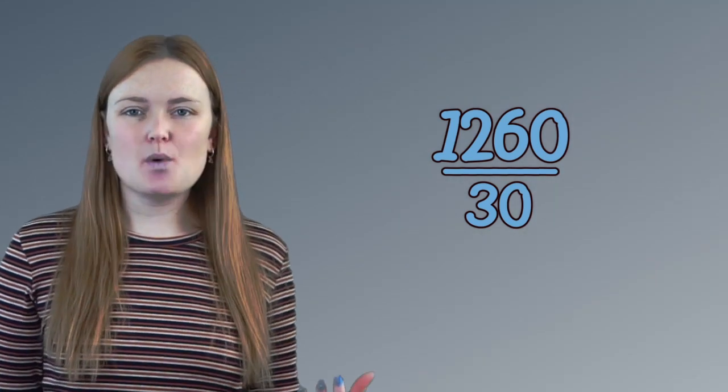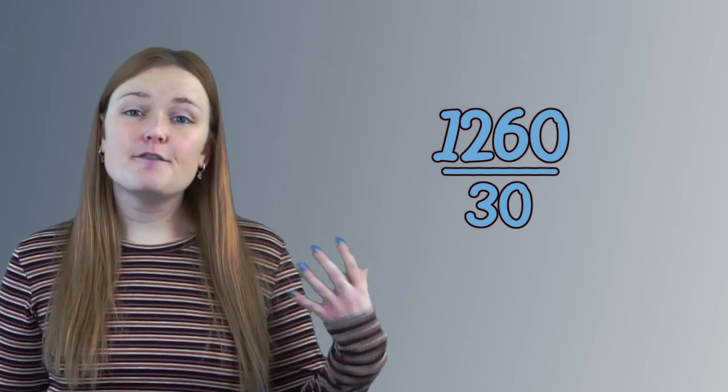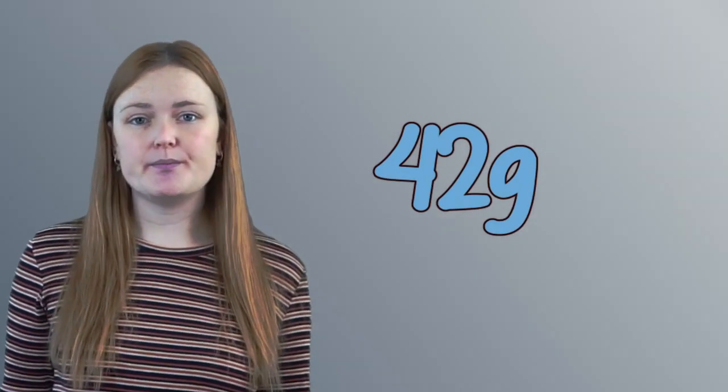There are 30 apples in total, so I'm just going to do 1,260 divided by 30. And that gets me 42 grams. So the mean weight of these apples is 42.